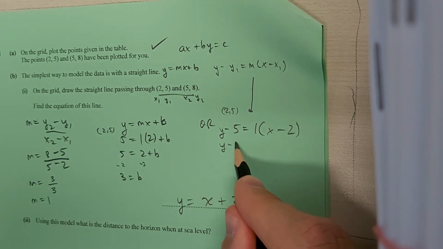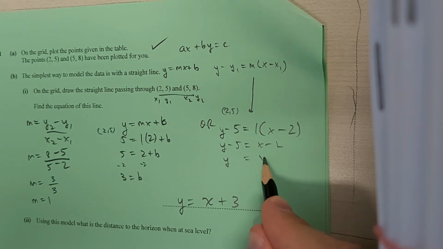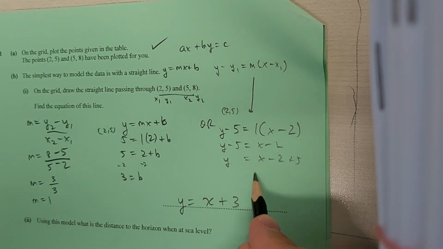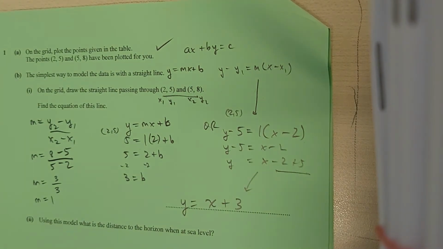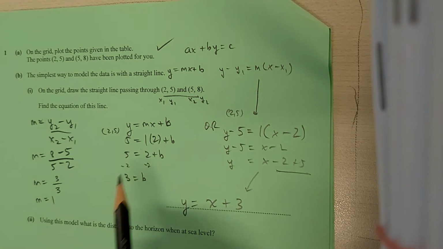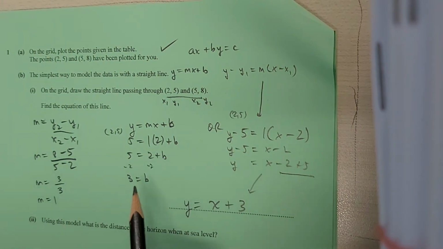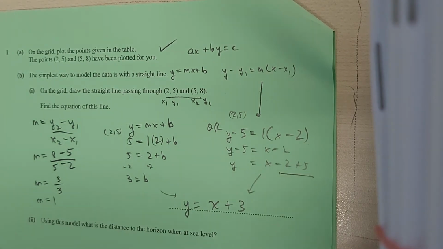So it's y minus 5 equals x minus 2. I add 5 to both sides, and I get y equals x plus 3. So slope-point form can also help us to directly find the equation. With the other method, we solve for the y-intercept, and then we have to rewrite the equation when we're done. Either way is fine.